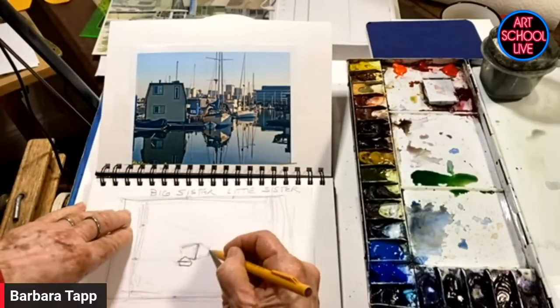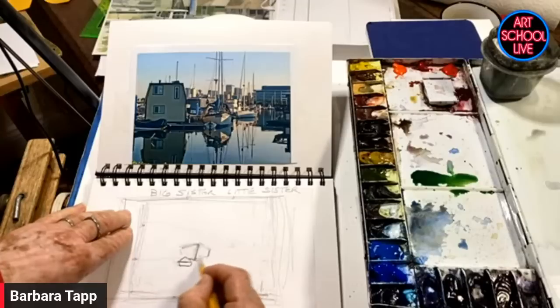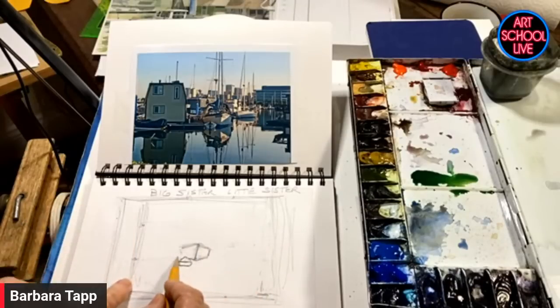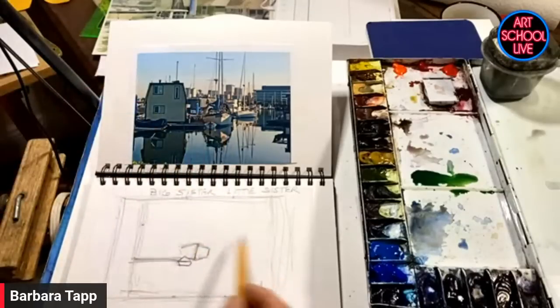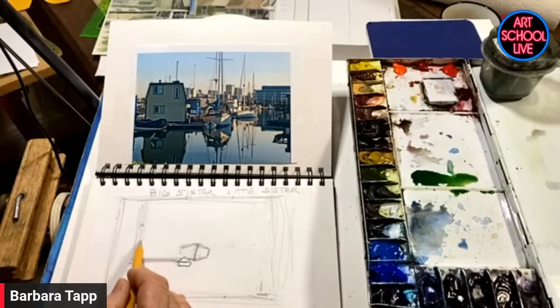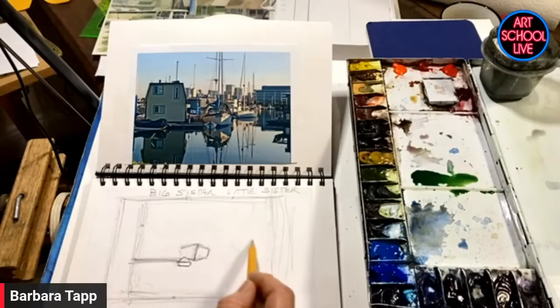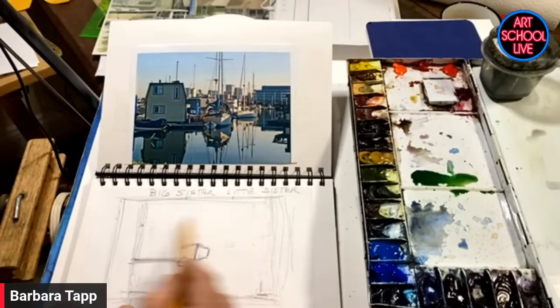And I'm looking for the big shape. So I'm going to get this down as fast as I can. I like to join things together. This design is going to be what I call a ribbon design, meaning that it's quite well balanced. This land is going to happen in here, and then the sea is going to happen in here, or the harbor, and then the sky is going to come in here.